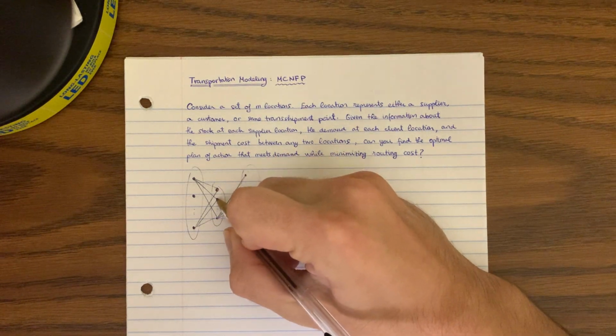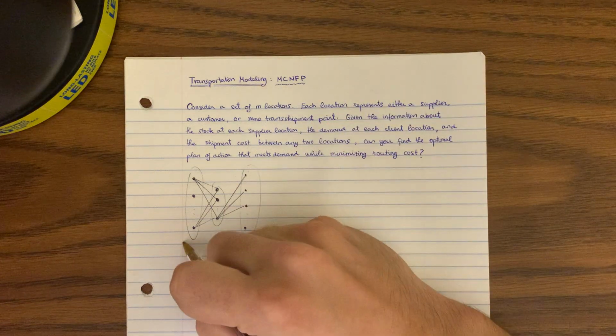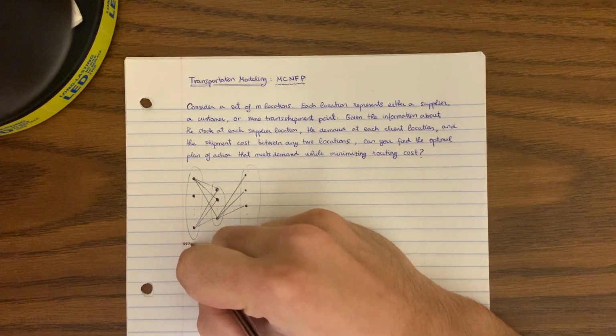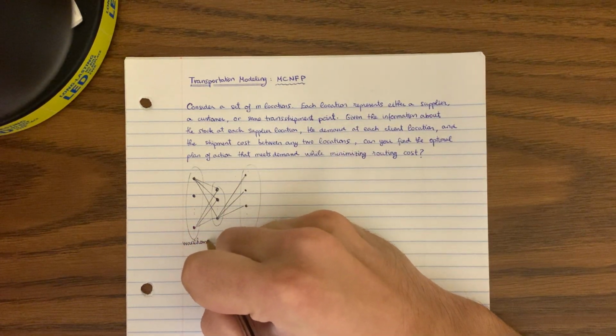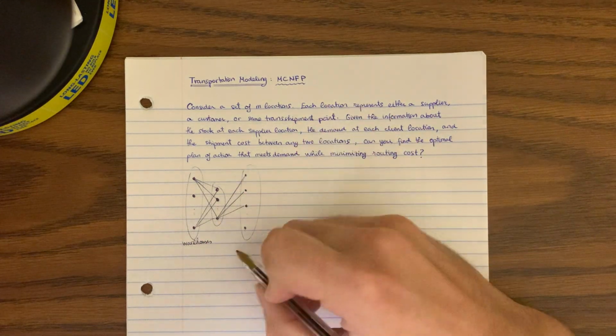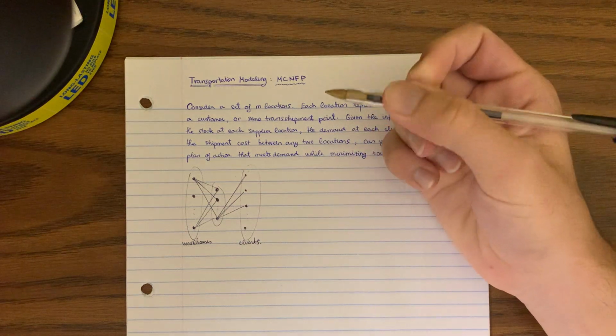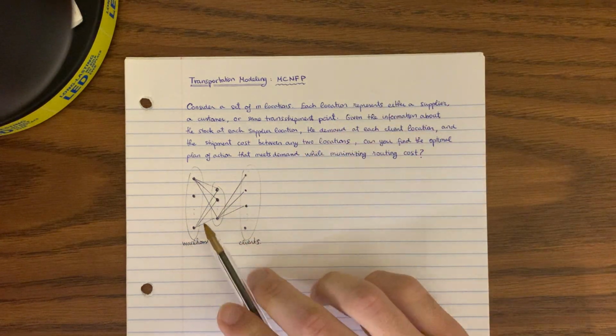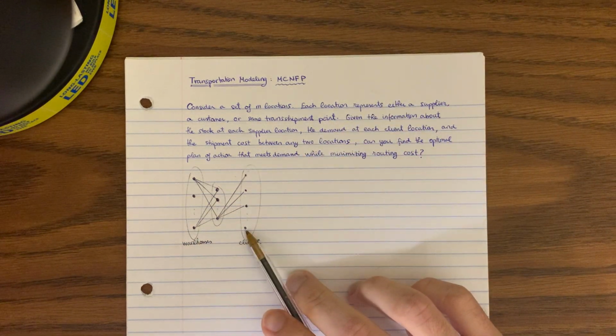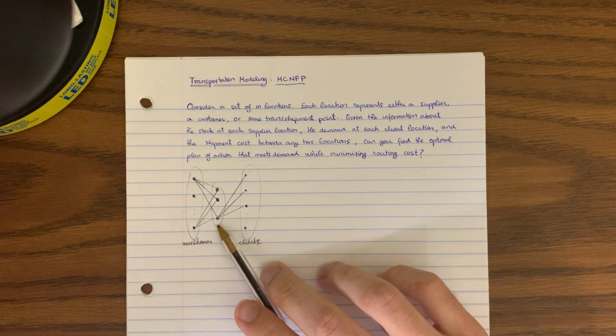But of course, this is not completely realistic, okay? Because if these are the warehouses, and these are the transshipment points, and these are the clients, who is to say that I'm not allowed to send stuff from the warehouses to the clients directly without going through the transshipment point?